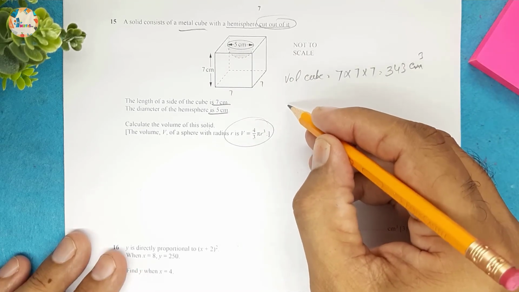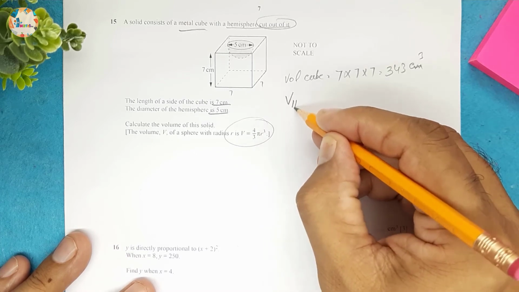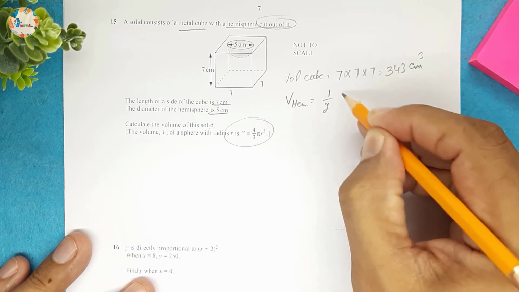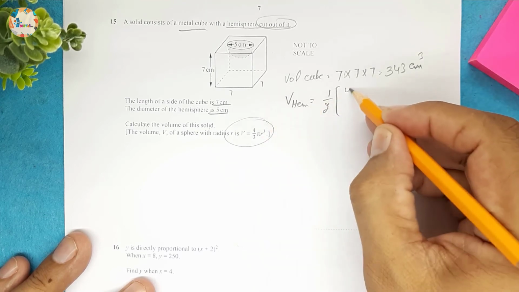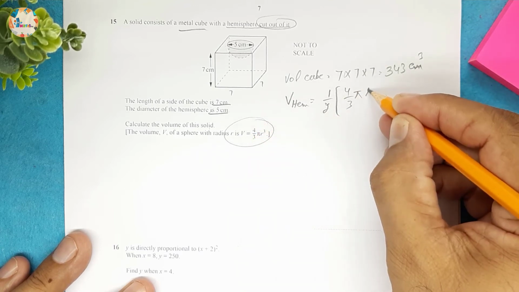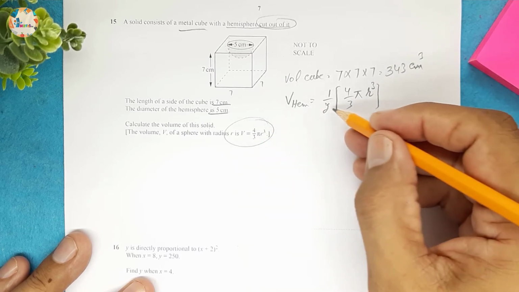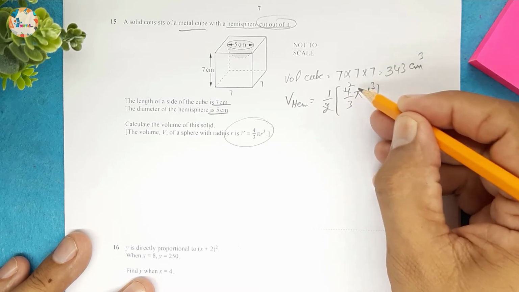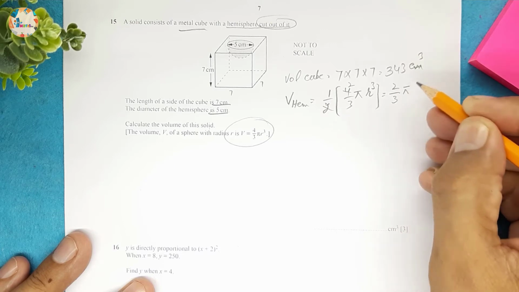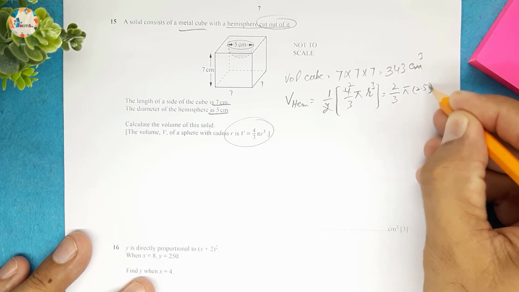So volume of hemisphere will be equal to 1 by 2 of this one, 4 by 3, because this is the sphere volume, 4 by 3 pi r cube, and we will be dividing by 2, so this 2 will be cancelled with this 2. This will be equal to 2 over 3 pi r cubed, and r is 2.5, so 2.5 cubed.